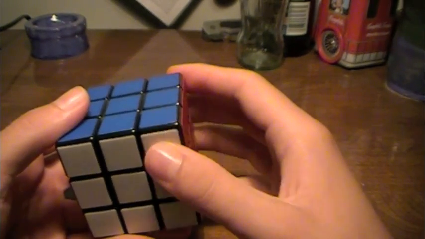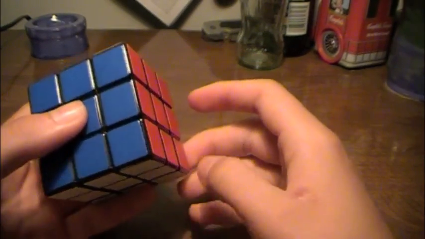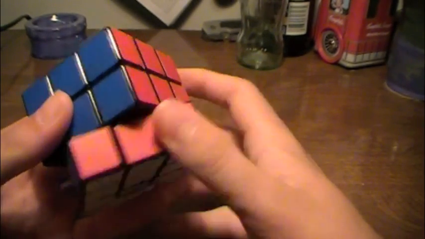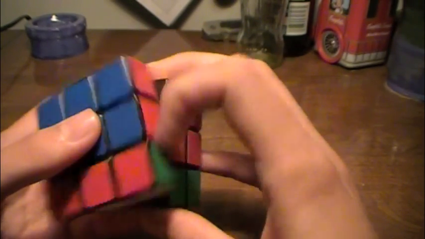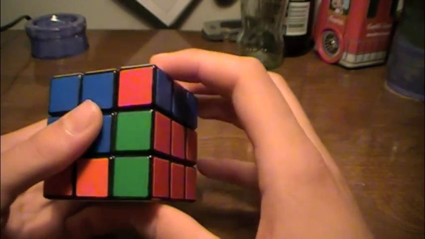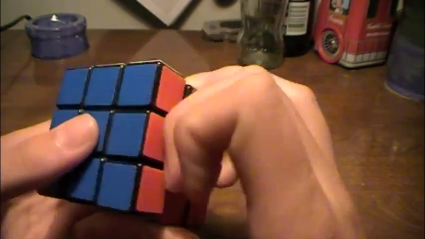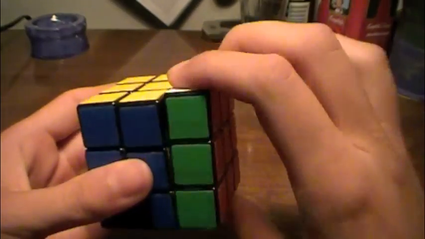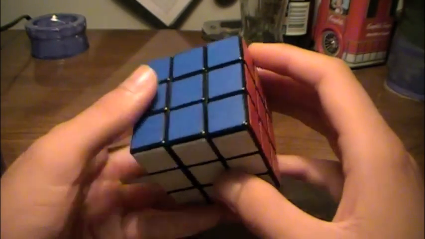For DFR, you could either do D prime F2 and then a Y perm. You could do D R2 and do a Y perm. Or you could do either F2 or R2 and do J perms.